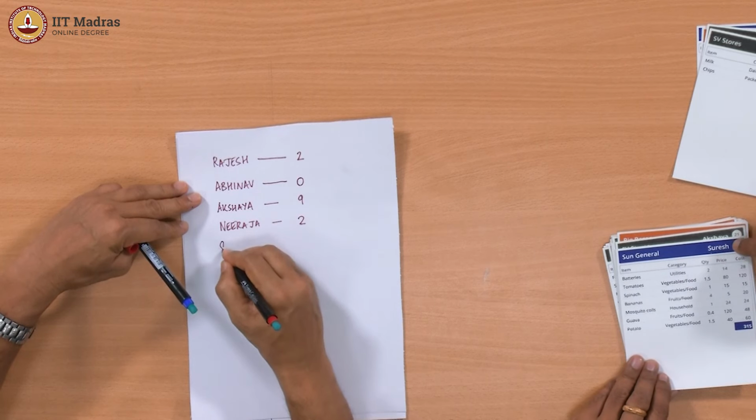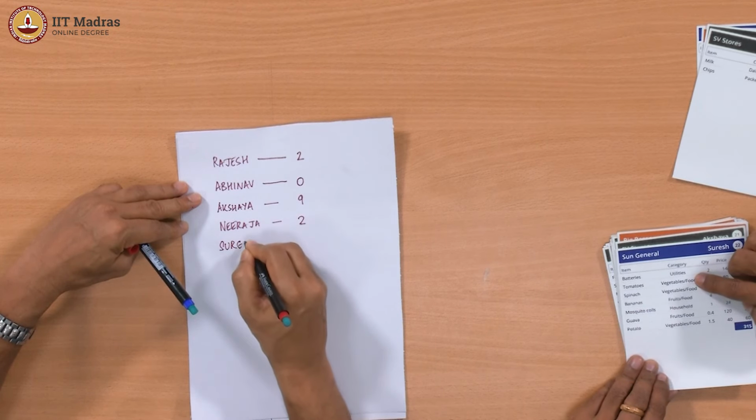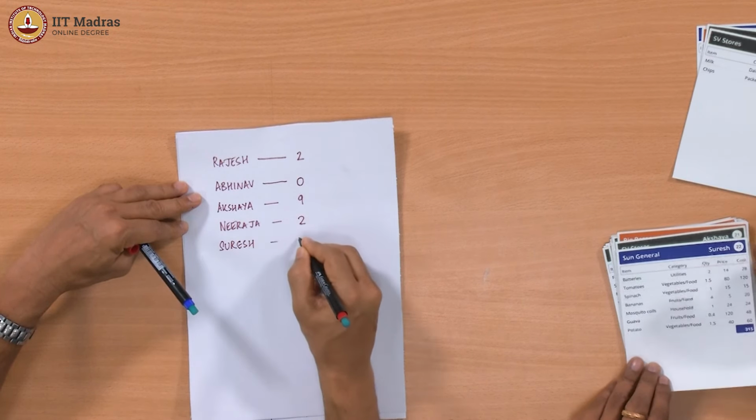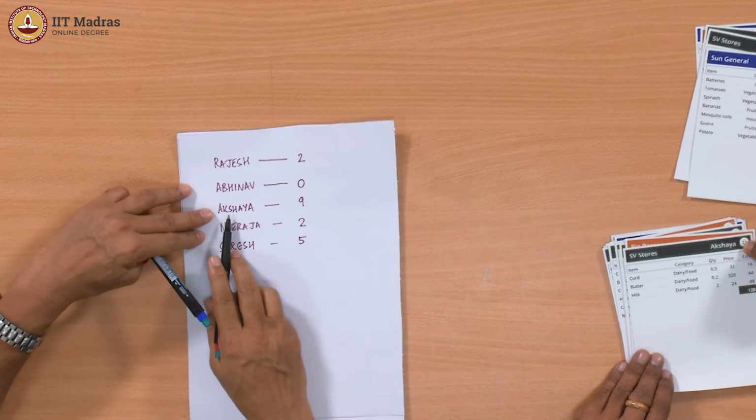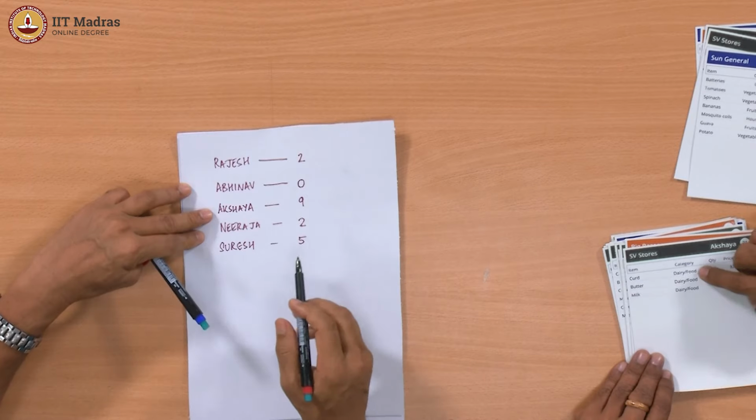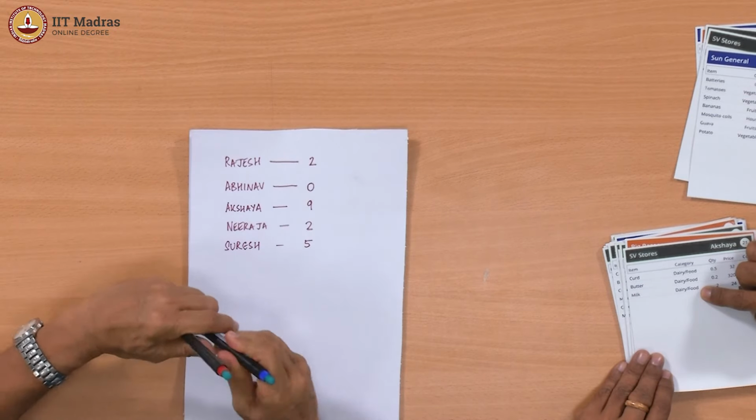There is Suresh, who bought 1, 2, 3, 4, 5 food items. And there is Akshaya again. So now we'll quickly find out. Akshaya, you quickly found. You straight away went to Akshaya. And there are 3 food items. So that 9 becomes 12.